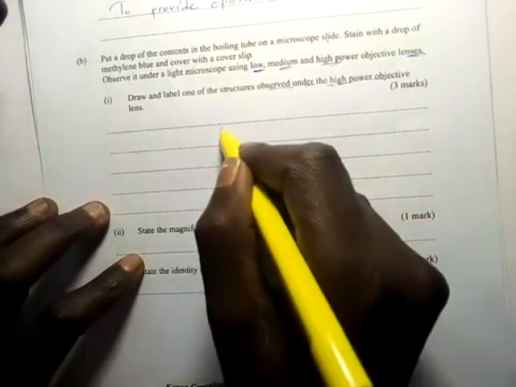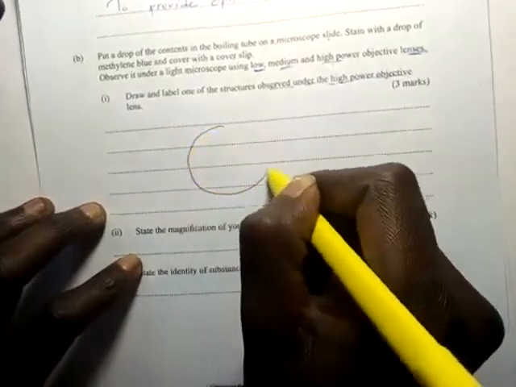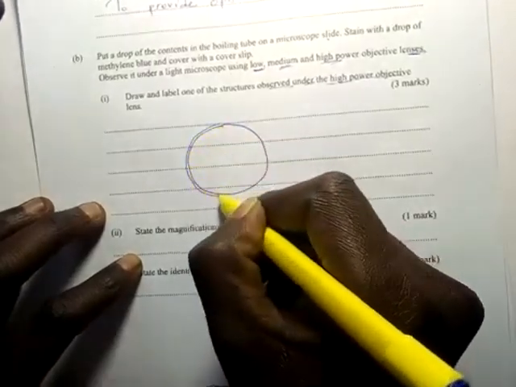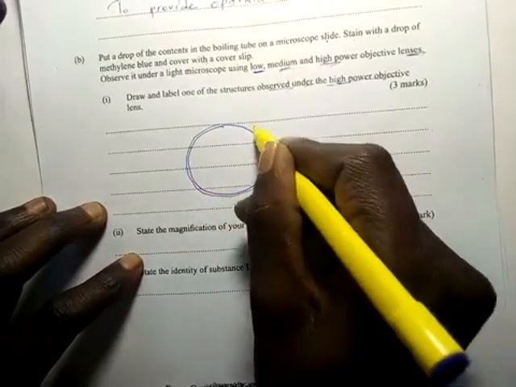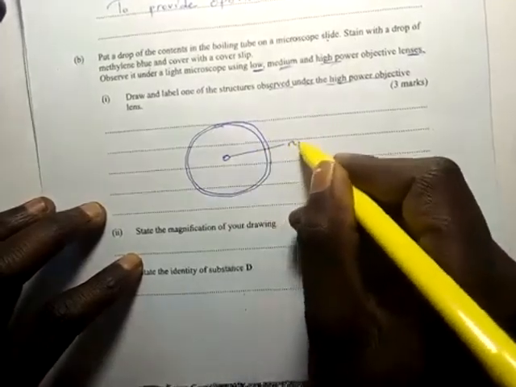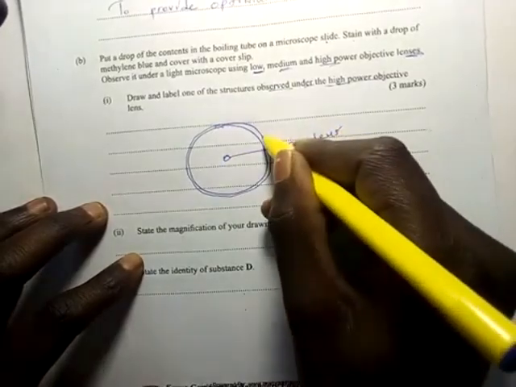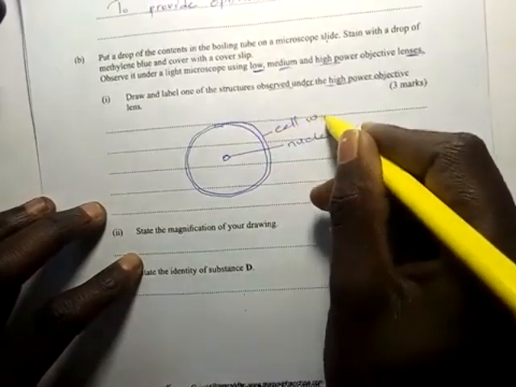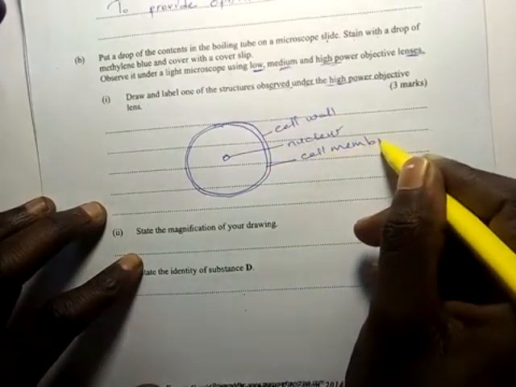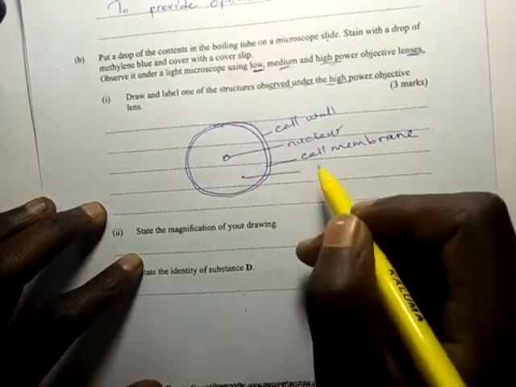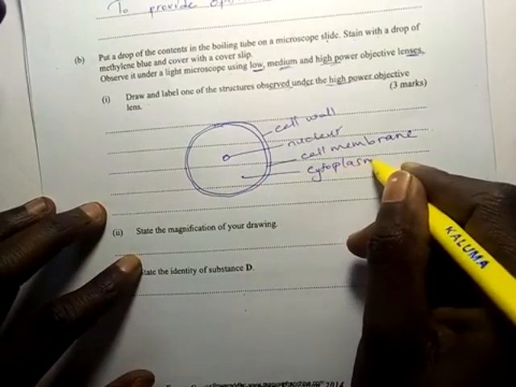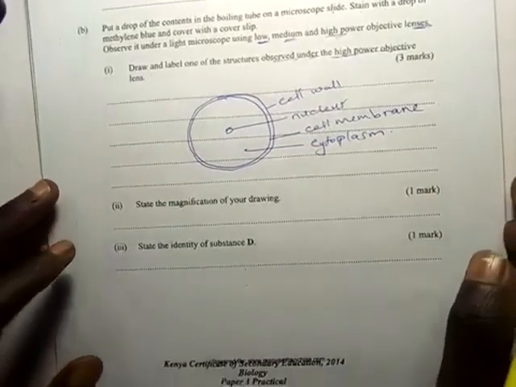You would see a structure looking like this. Structure of the plant cell. Then there is a nucleus. This is the nucleus. The outer layer is the cell wall. Then the inner is the cell membrane. And the fluid like this is the cytoplasm.